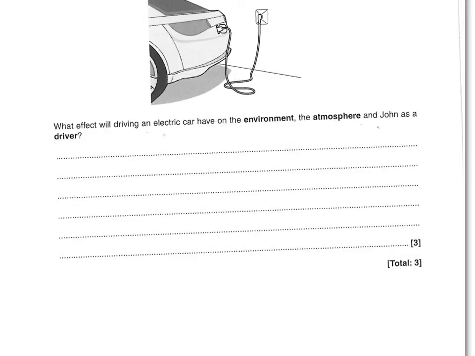So you could say that John as a driver, you could say it would be a short range. You could say that you have to charge it very frequently. You could say that there's a low top speed, and you could say it's good for short journeys or use in city centres. Any of those would get you 1 mark. And then the environment or atmosphere, you could say that it reduces the pollution for a mark. You say that no fossil fuels are used by the car. You could say that disposal of the batteries might produce pollution. You could say there's reduced noise pollution, and you could say that the pedestrians might get injured because the cars are very quiet, so you might not hear them coming. So any one of the John as a driver one, and any 2 of those ones that I mentioned afterwards.